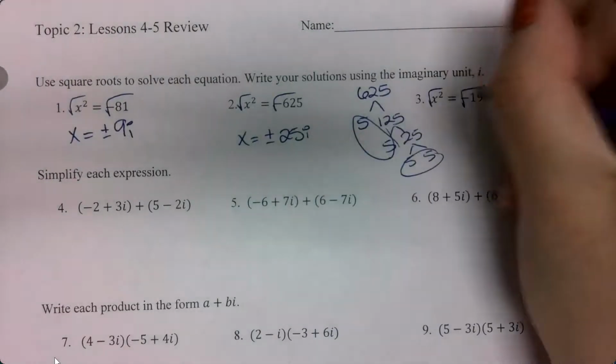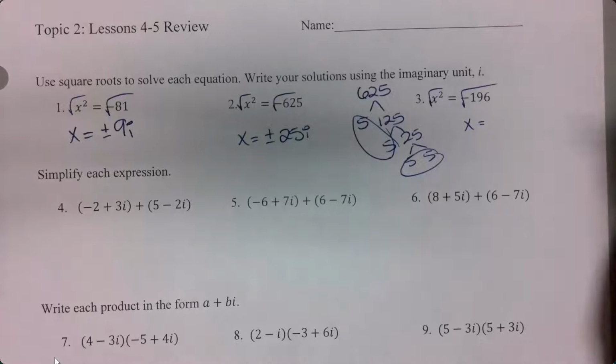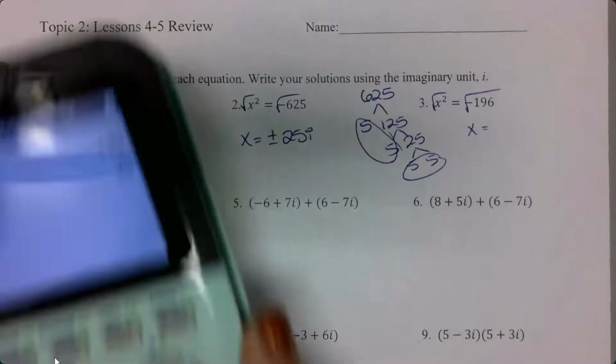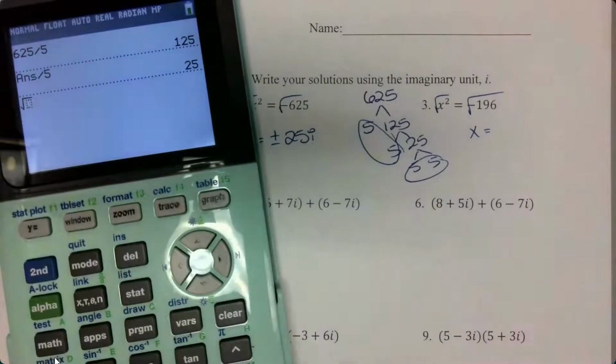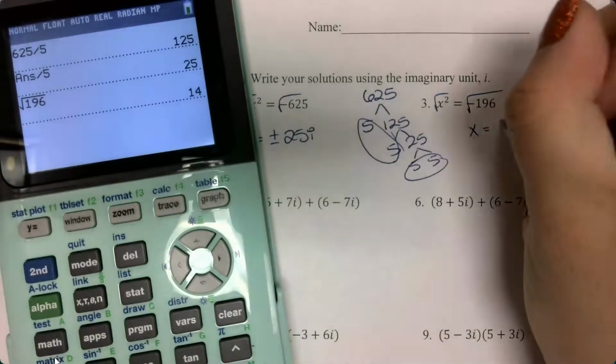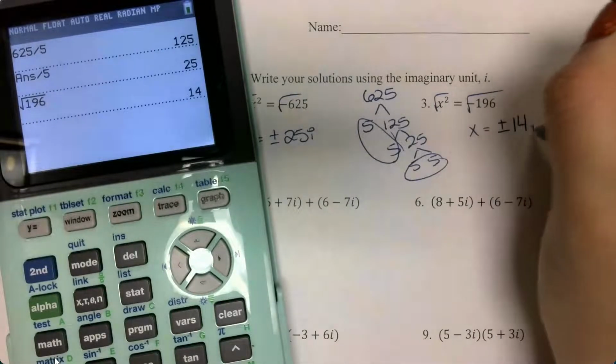Same thing over here, take my square root. The square root of 196 is, I know that one's perfect, I don't remember what it is, 14. So I get plus or minus 14i.